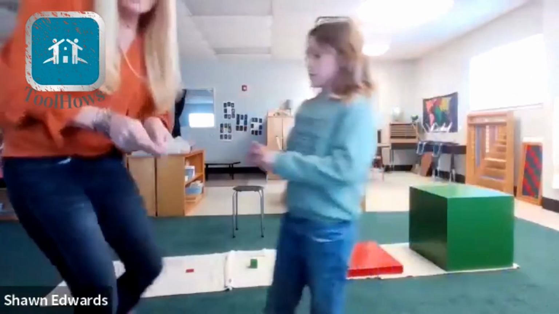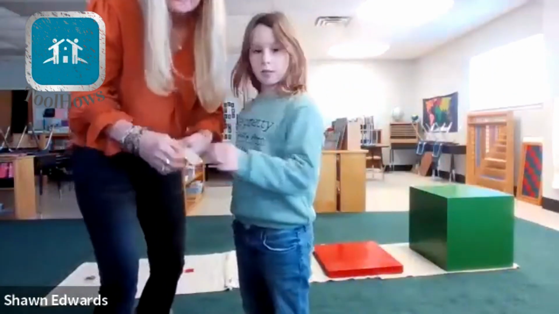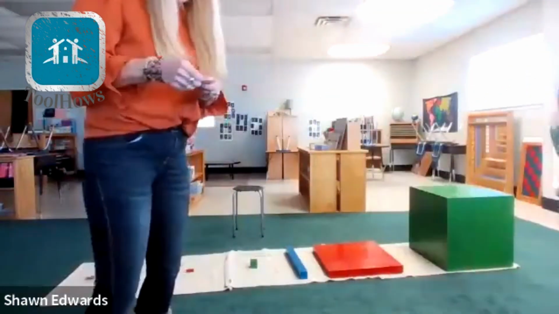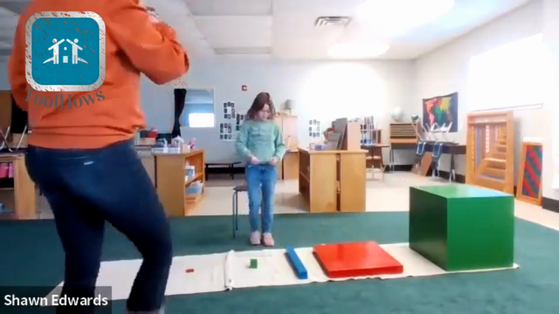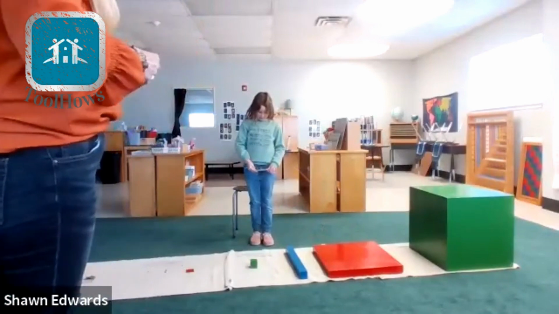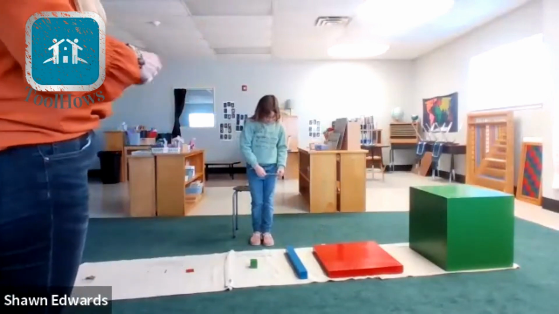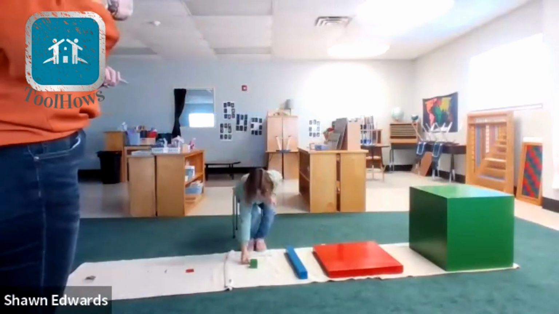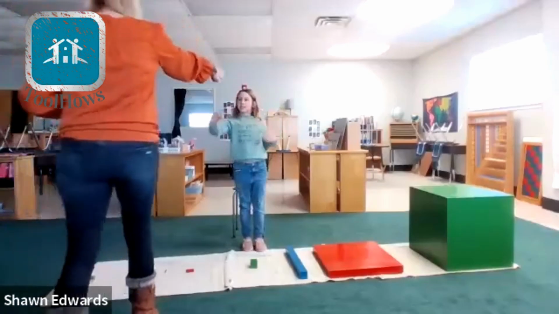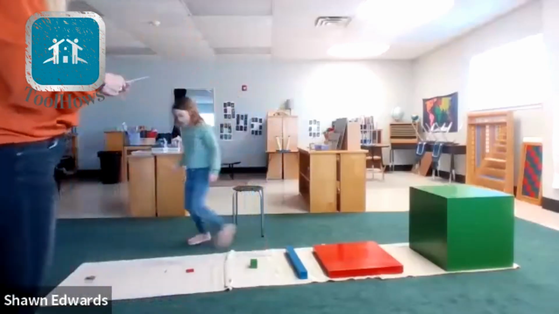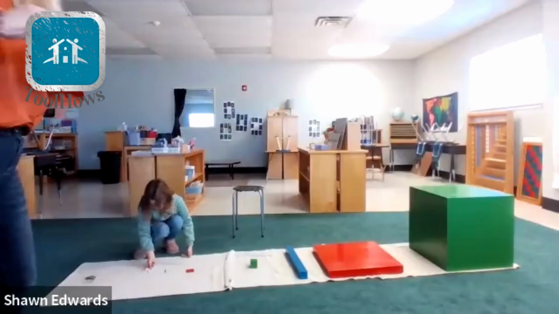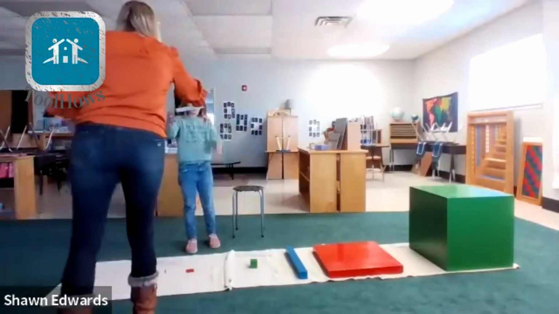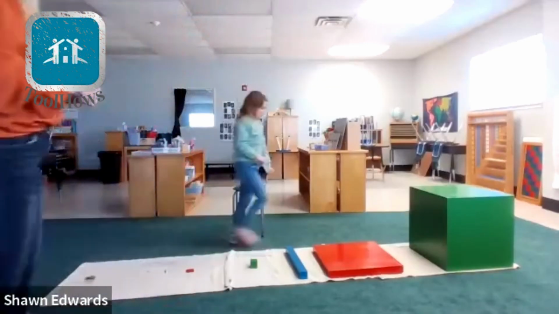All right. So now I'm going to mix them up and see if she can label them. This is part of the second period lesson. Make sure she understands. Can you tell me what that says and put it where it belongs? It says 10,000. 1,000. Okay, 1,000, and it goes right here. Can you tell me what this says and show me where it goes? It says 1, and it goes right here. Very good. Can you tell me what this one says and where it goes? 100,000.